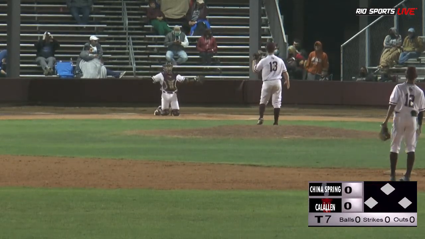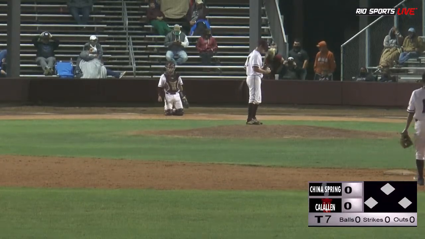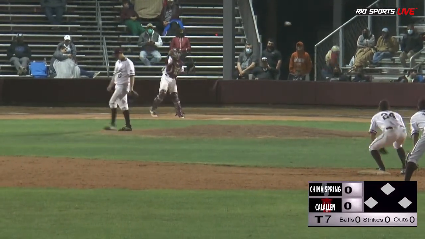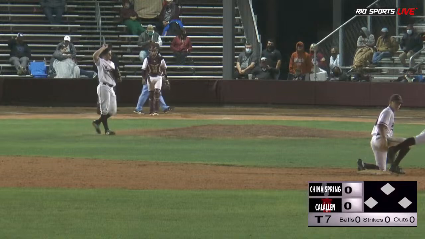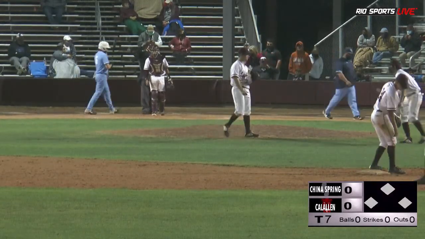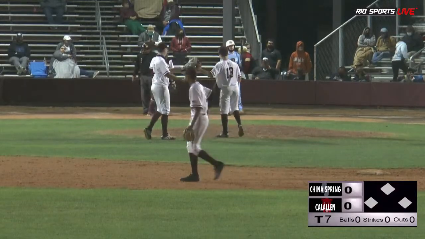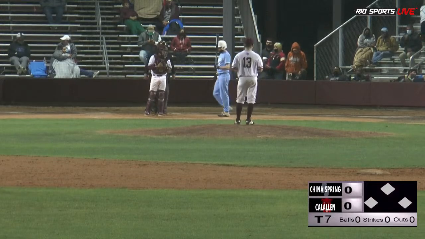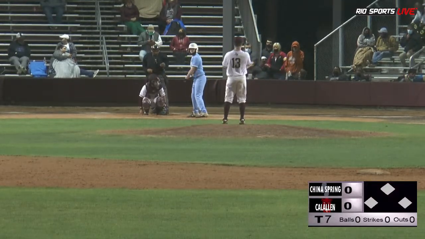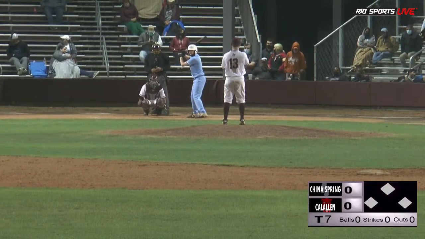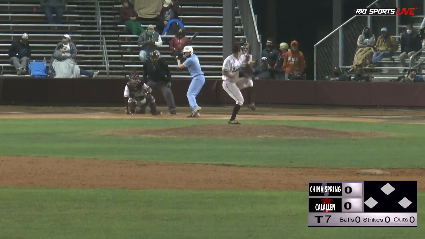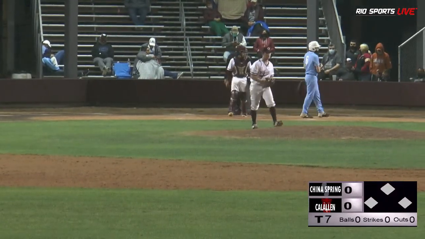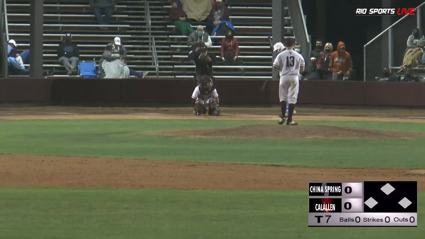And we're through 6 innings, top of the 7th. China Spring coming up, seeing if they could put some runs on the board, and what could potentially be their last at-bat of the night. And this one fouled off by Jennings for strike number 1.